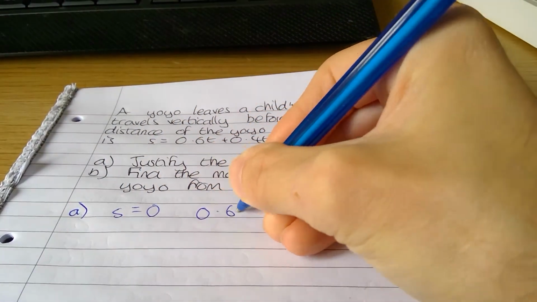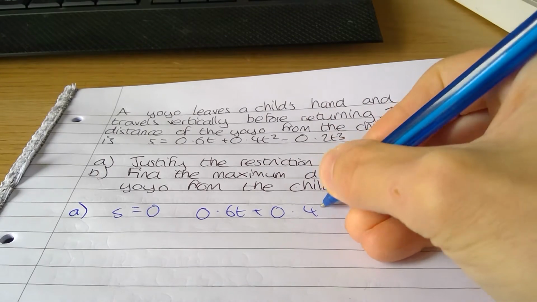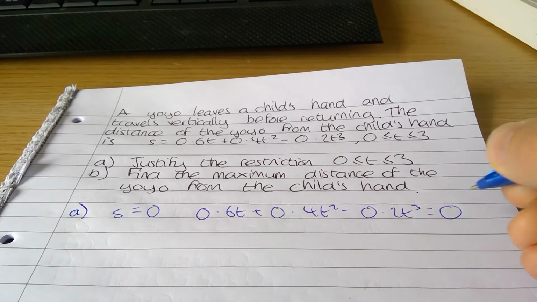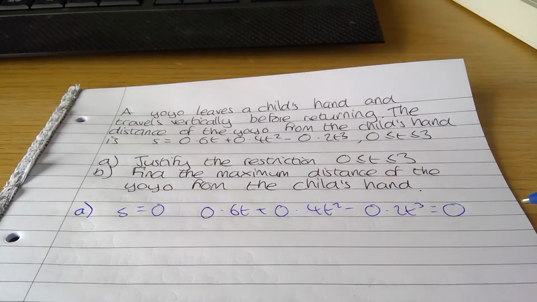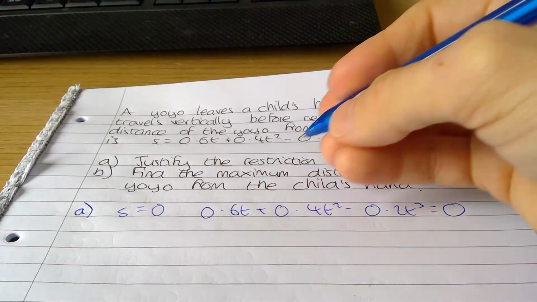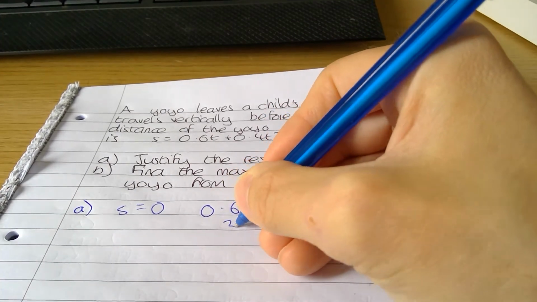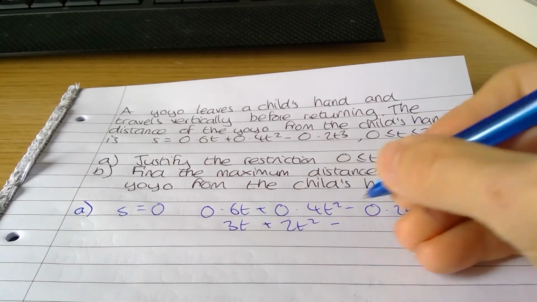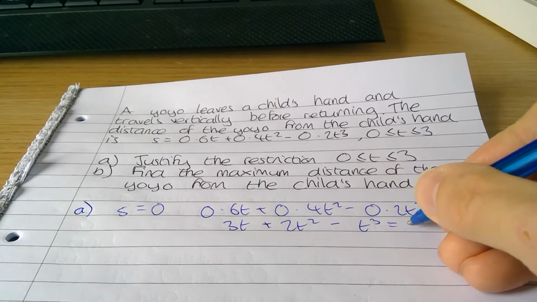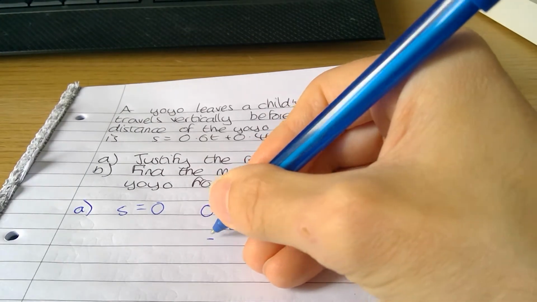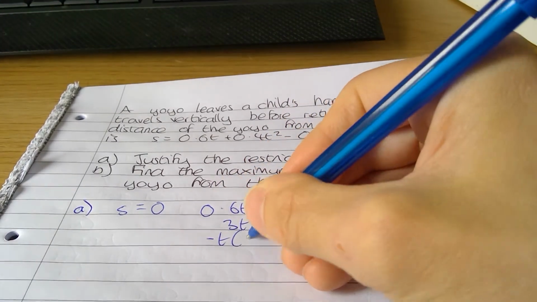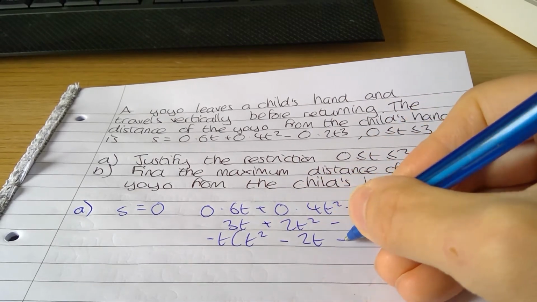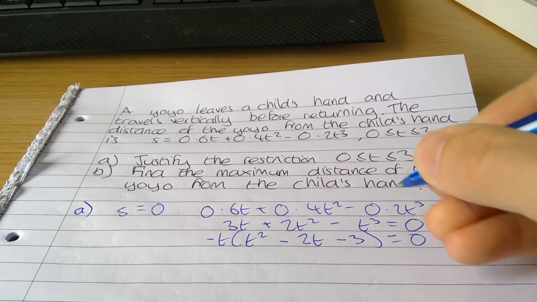Therefore 0.6t add 0.4t squared, subtract 0.2t cubed must equal 0. We can multiply by 5 first, so I'd get 3t plus 2t squared, subtract t cubed equals 0. I can factor out minus t, and that would give me t squared, subtract 2t, subtract 3 equals 0.